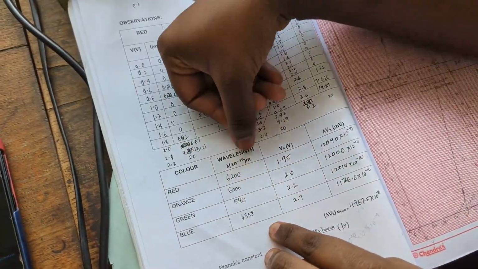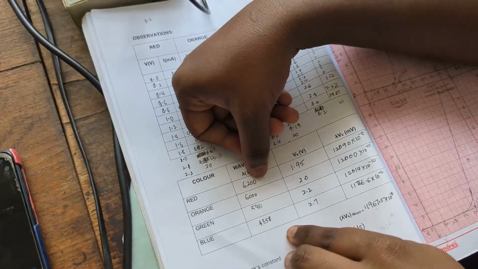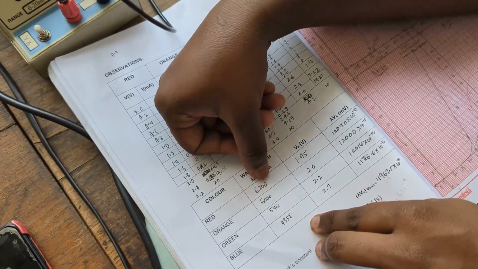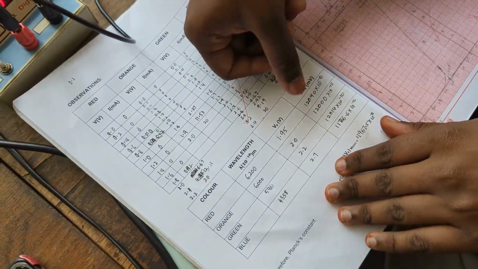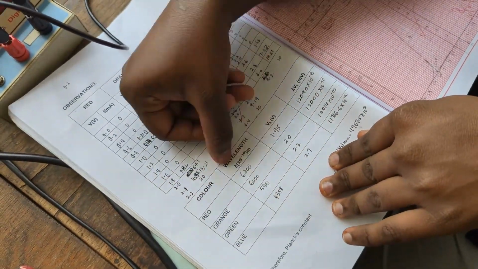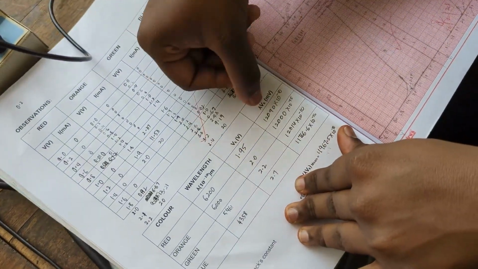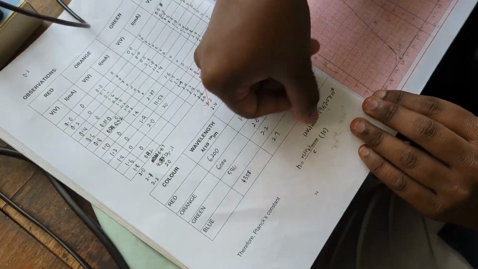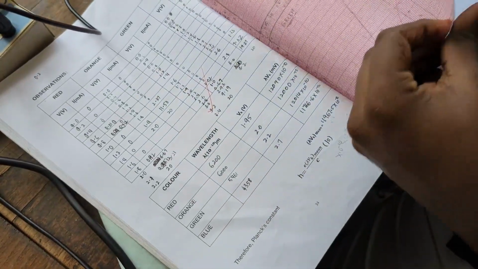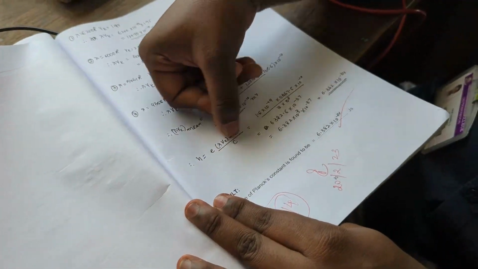For the color red, the wavelength will be given to you in the exam. So it's 6200 Angstroms. Now this is the knee voltage. When you find out the λVk value, it should be almost a constant. So you can take the mean of it. When you take the mean, Planck's constant is a very simple calculation: h = eλVk mean / c.